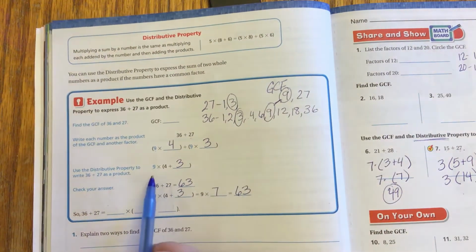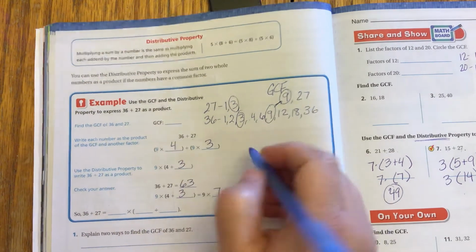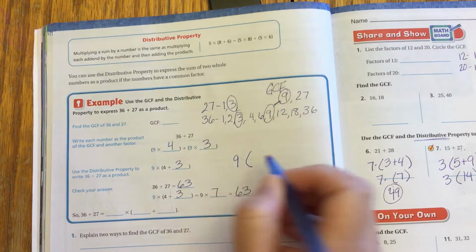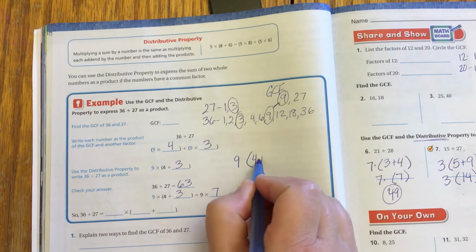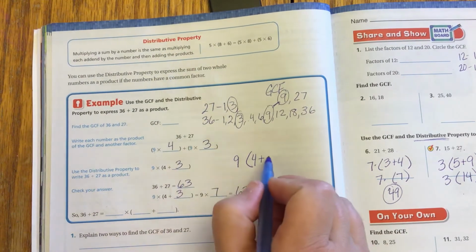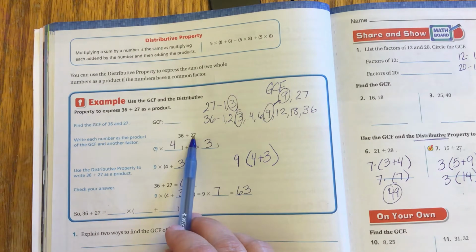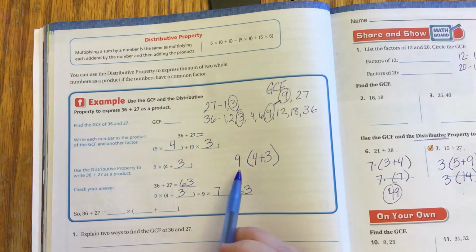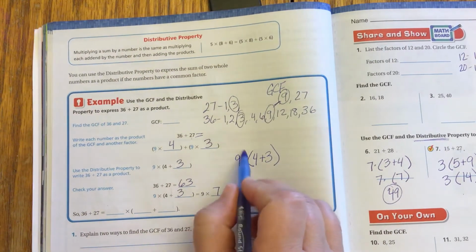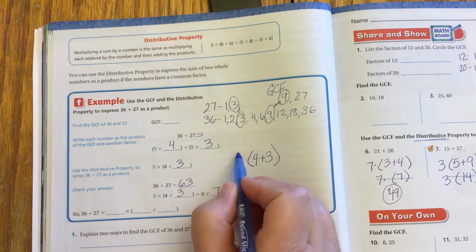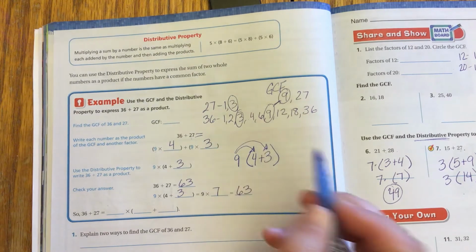If we factor out a 9 from these numbers, I'm just going to put 9 here. 9 times what is 36? 4. And 9 times what is 27? 3. So 36 plus 27 is equal to 9 times the quantity 4 plus 3. To get it back to looking like the original, we go 9 times 4 is 36, plus 9 times 3 is 27.